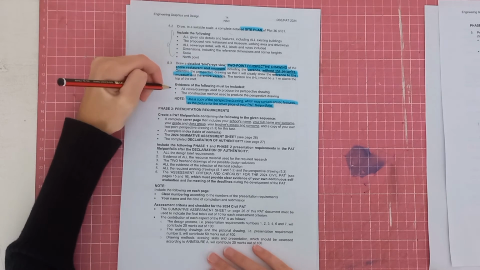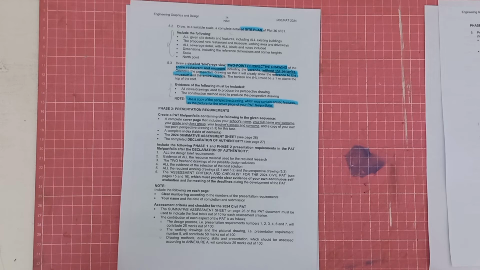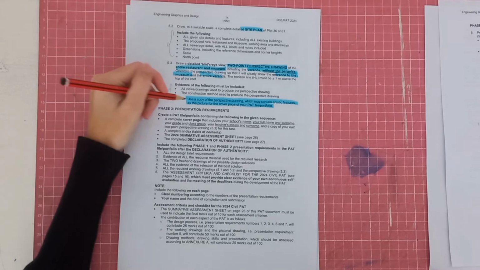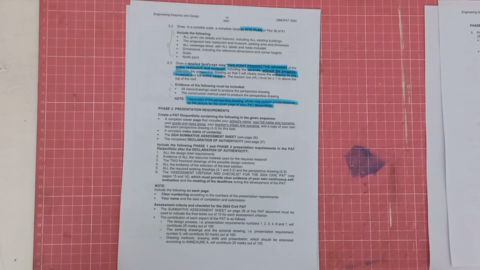But also, one thing you guys need to know here is that there's a chance that you're going to have to shrink your elevations, your floor plan, etc. for your perspective drawing. So you might have to make a note of that, and you're going to have to keep all of your views and drawings together to show that you did use them to produce your perspective drawing. Okay, so it's up to you what you end up doing.